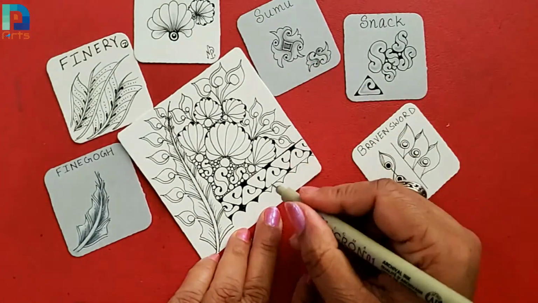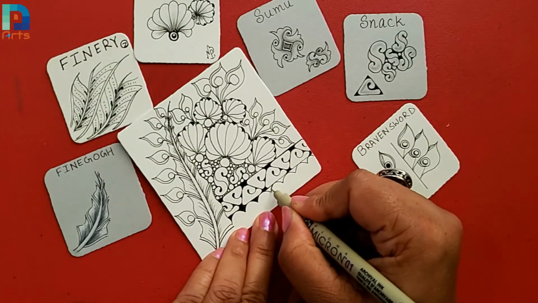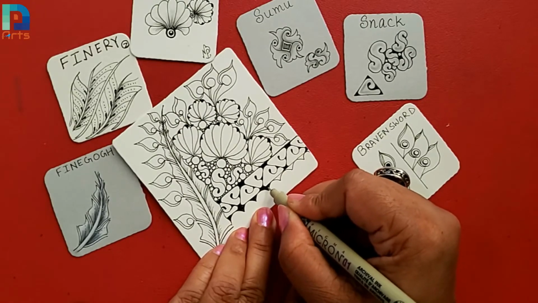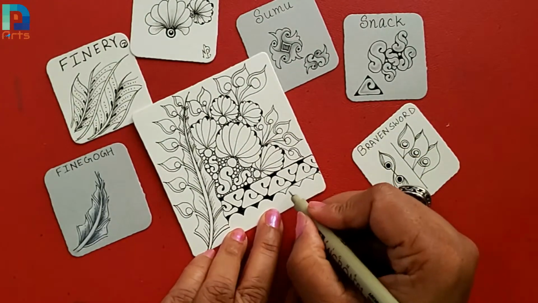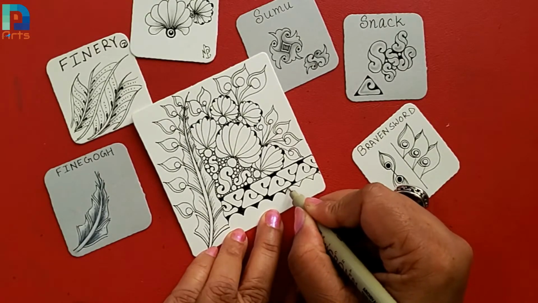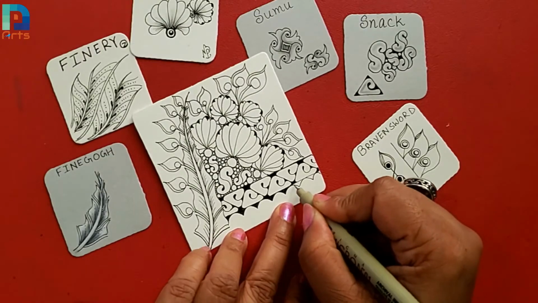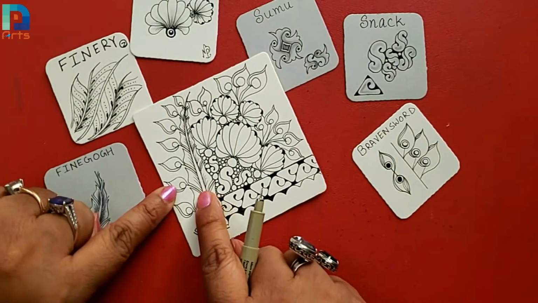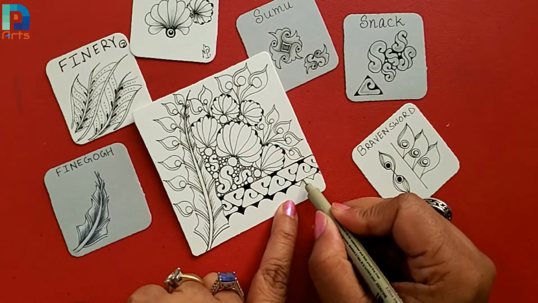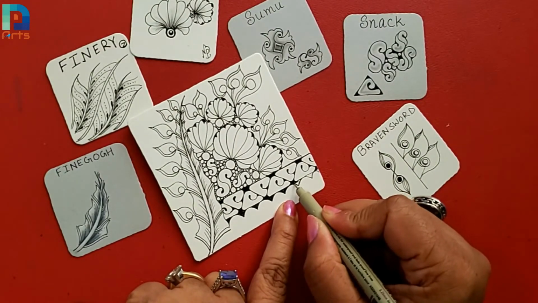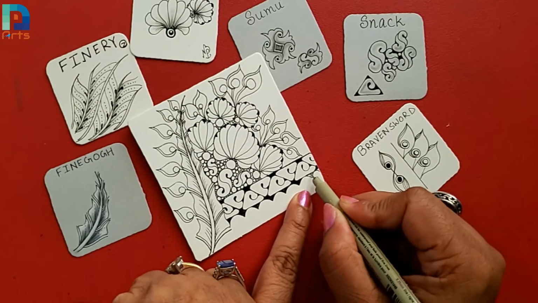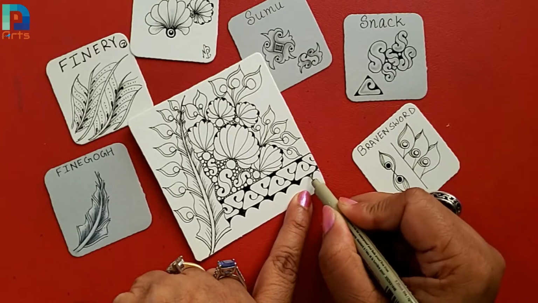So I'm drawing here Sumo as a border or the frame. So I'm joining kind of the two tangles for the frame. One is the snack and Sumo, both joining together. And like here, I have joined two tangles, that is the finery and the Braven's word. So it's your choice how you want to draw the tangle. You can add your own element in those tangles and you can give your own touch.